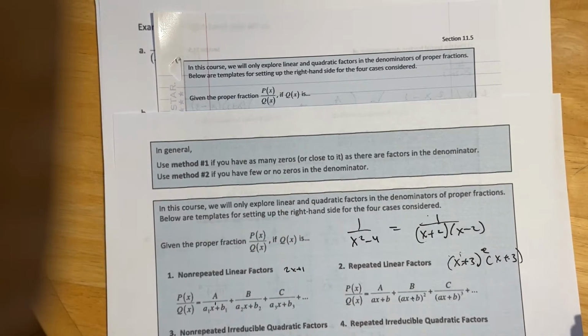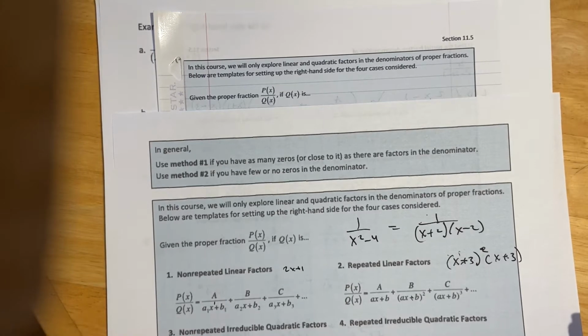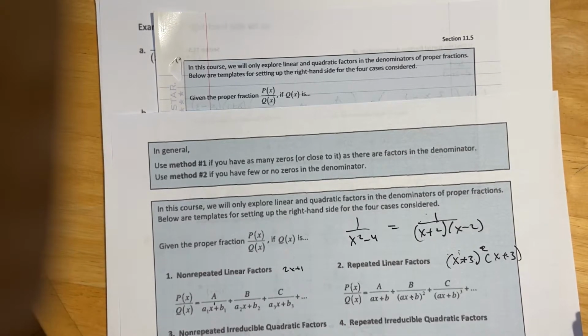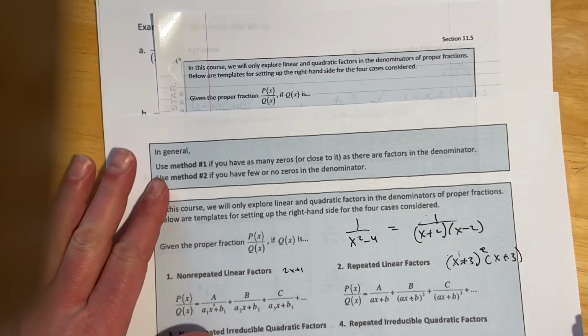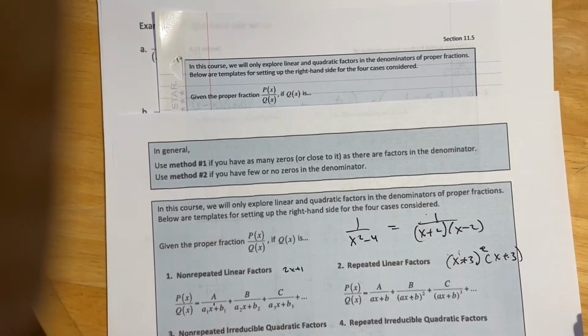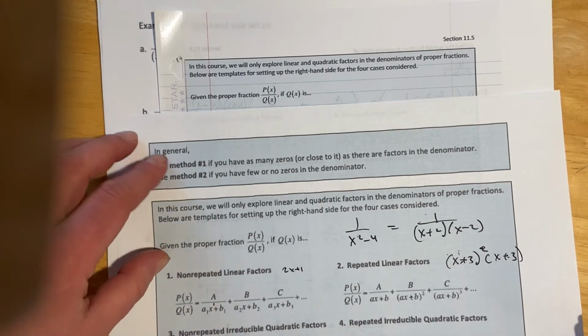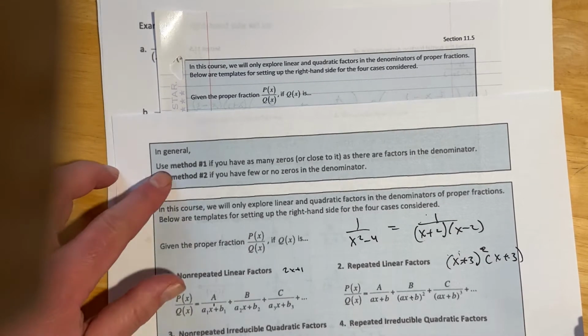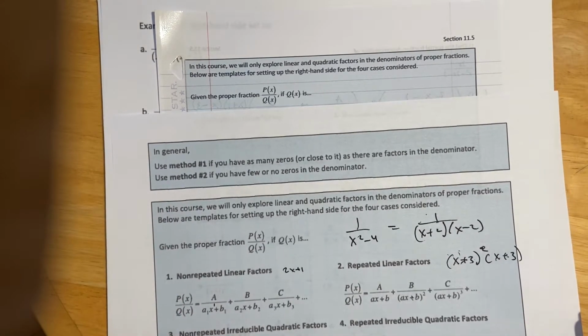Even if I have just one zero, I still plug it in, and I'll show you an example with that, just because it takes the method 2 piece of it and makes it a lot simpler if I can eliminate even one of the variables. So dependent on how many zeros I have, I'll use one or two, depending on how the problem looks. Somewhere I'll use all ones, somewhere I'll use all twos, and then there's somewhere I'll use a combination of both methods.